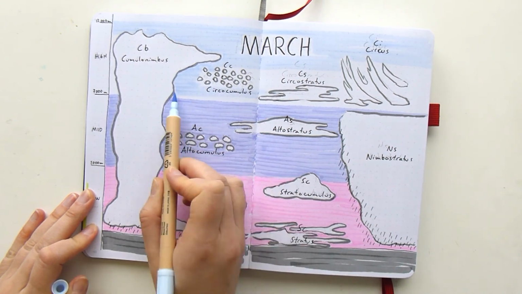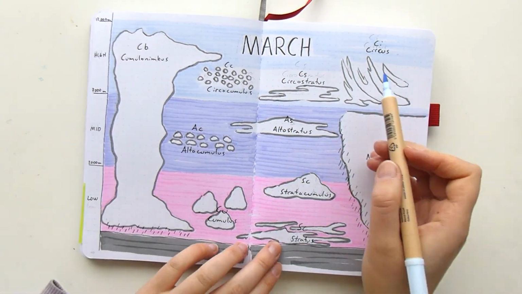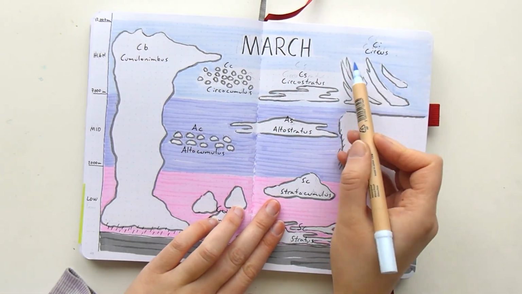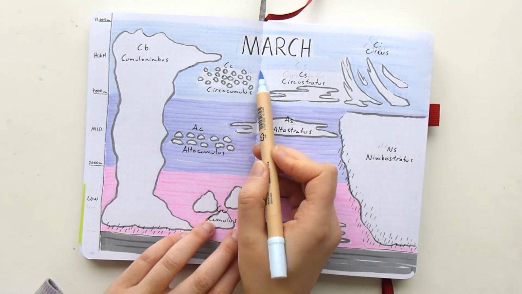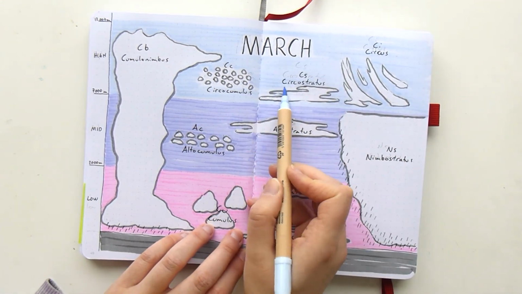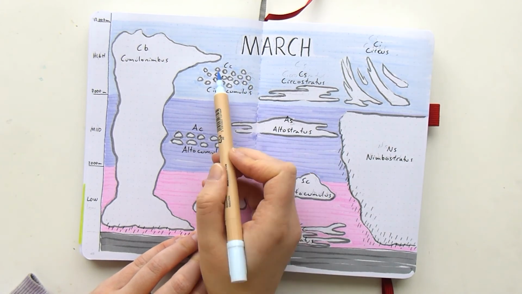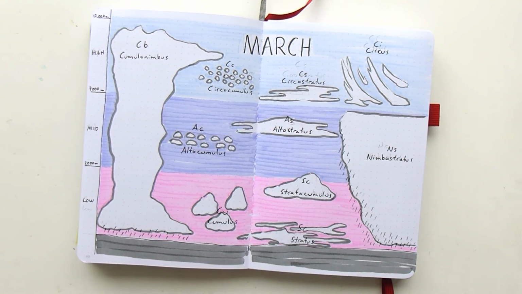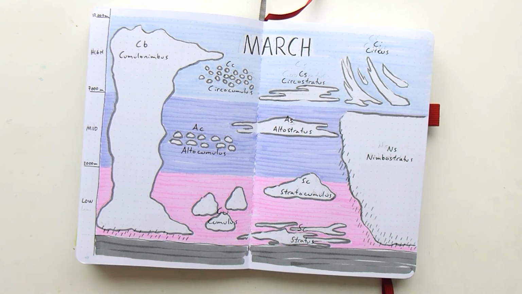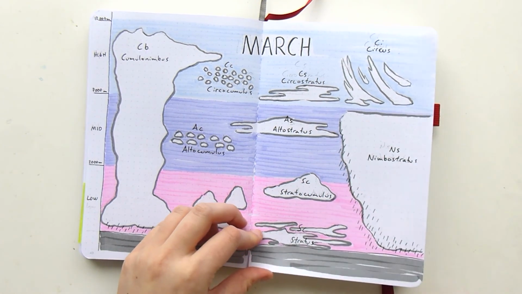So I'm finishing the coloring. The uppermost atmosphere took longest since there's a lot of small details that have to be filled in, especially with the cirrocumulus clouds, which are apparently some small clouds that are high up in the atmosphere.